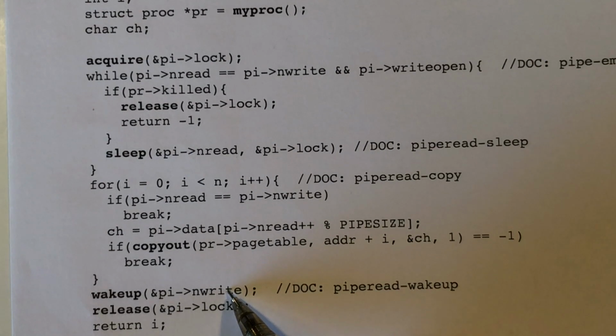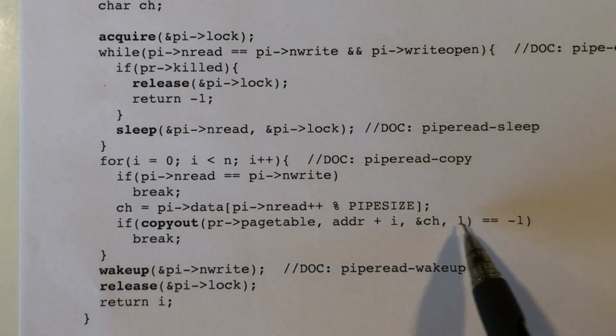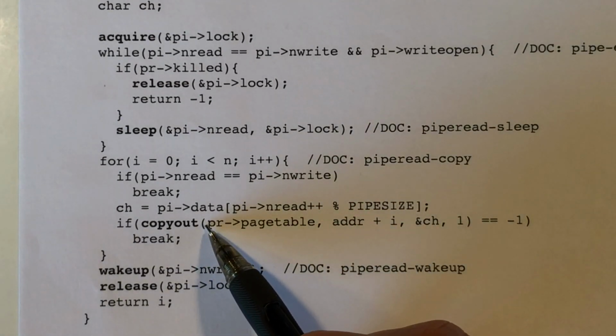Well, and after waking up all waiting writers, we will release the spin lock and return the number of bytes that we have moved into the user's virtual address space at this line. Okay, next let's move on to the write function.